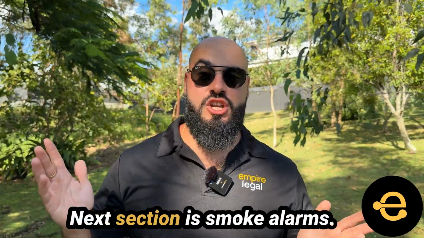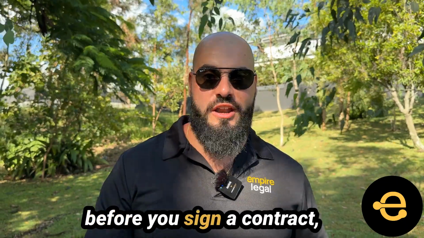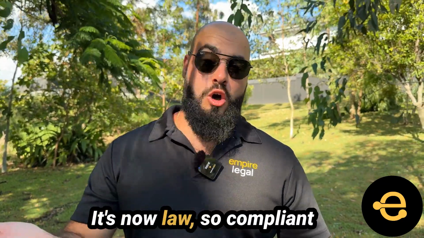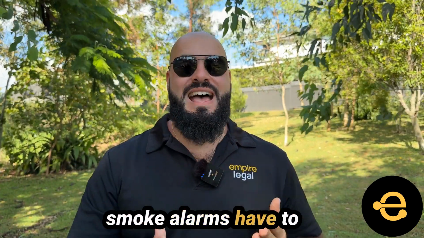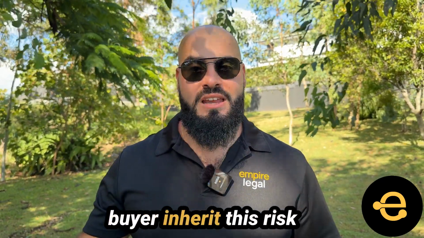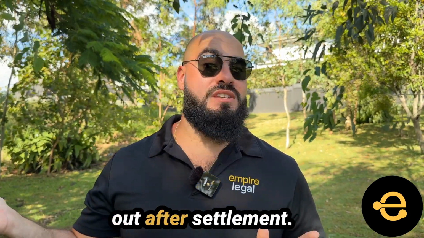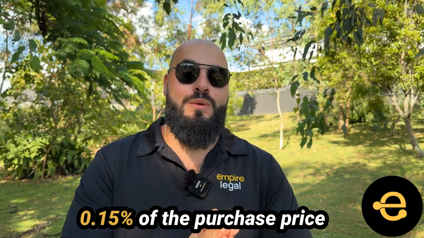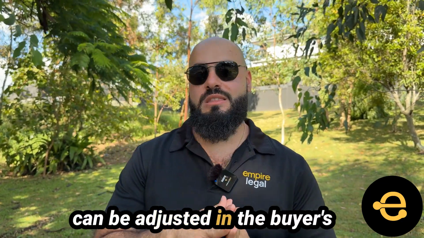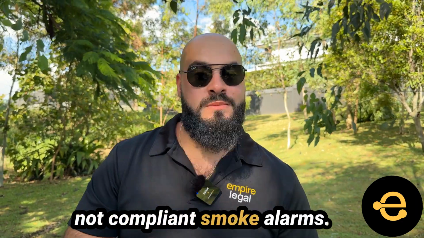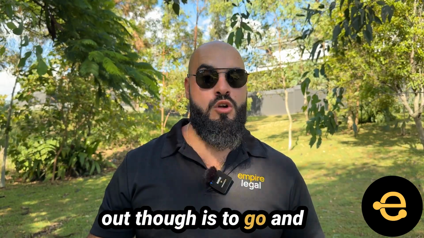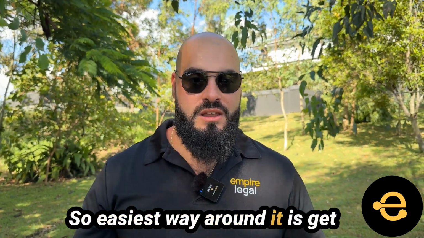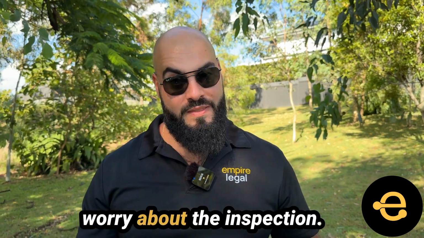Okay, we're nearly there, guys. Next section is smoke alarms. So we strongly recommend before you sign a contract, you check with the agent whether the smoke alarms are compliant with the property. It's now law, so compliant smoke alarms have to be put in the property. If they're not, you as the buyer inherit this risk and you have to sort that out after settlement. There is a section in the contract that if written notice is given before settlement, 0.15% of the purchase price can be adjusted in the buyer's favour in the event that there's not compliant smoke alarms. Only way to find that out though is to go and inspect that with an electrician that's licensed to give you that advice. So easiest way around it is get those certificates beforehand if you can. Don't have to worry about the inspection.